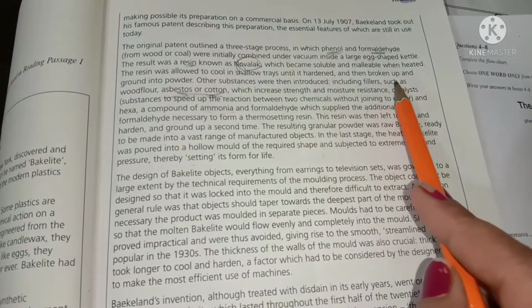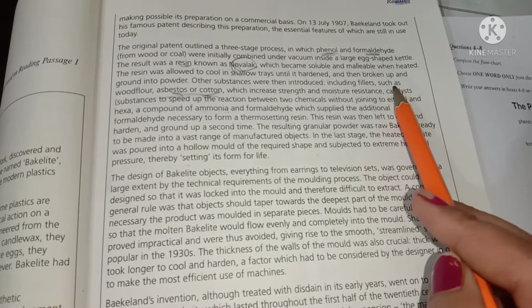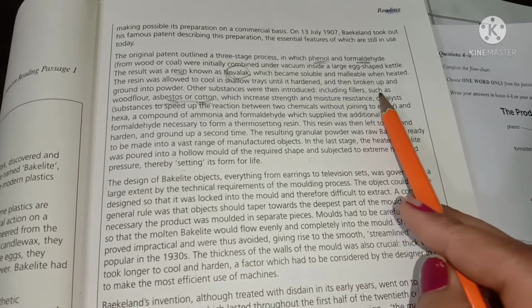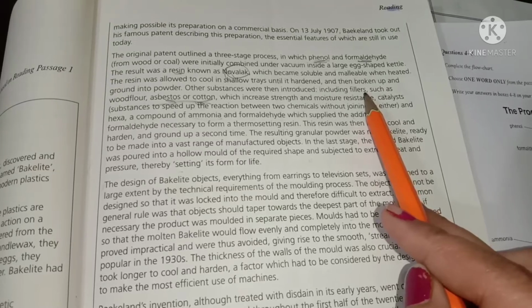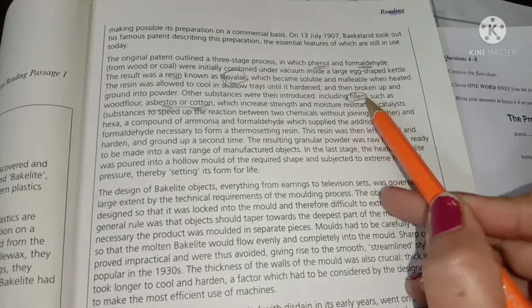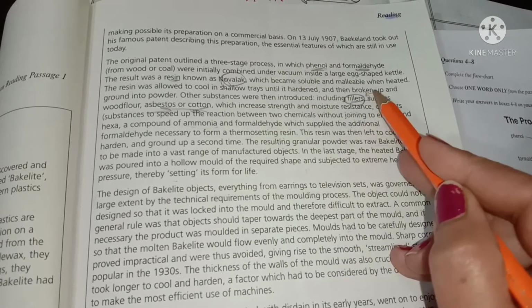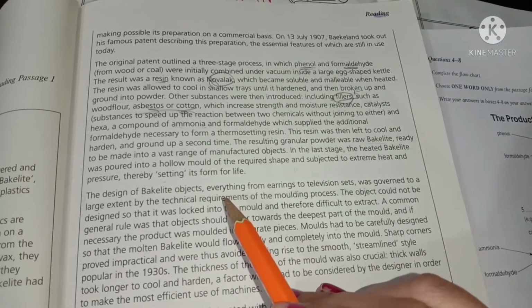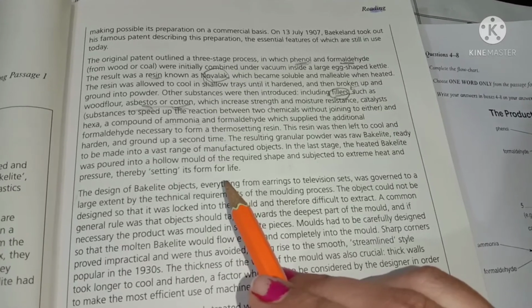These are examples, such as, and before that there is a comma. That means this is the answer for question number 5. Again, the comma helped me find the answer.